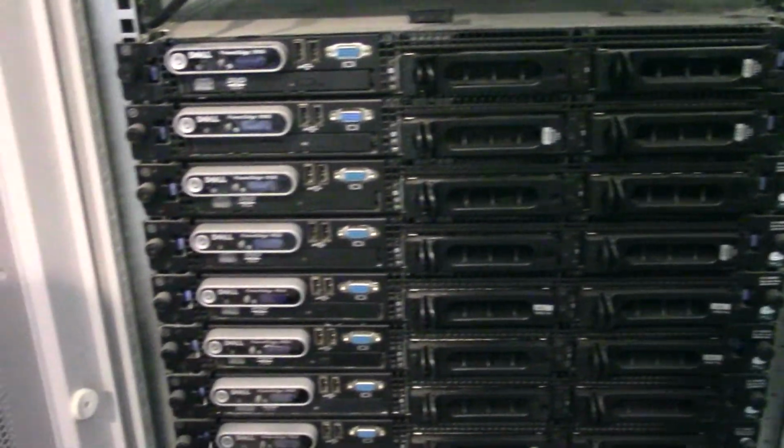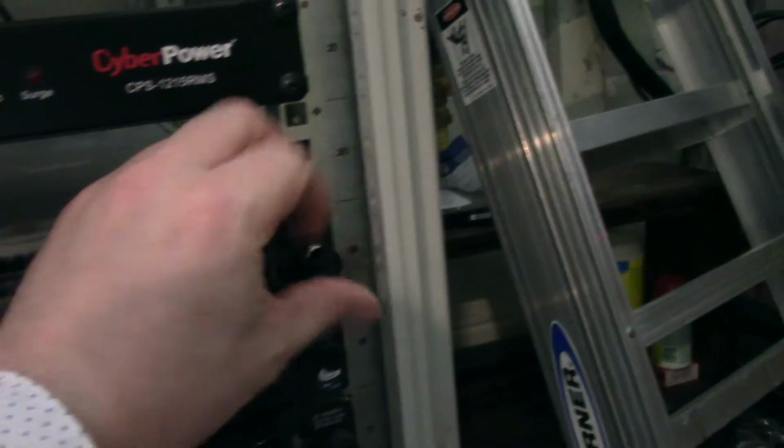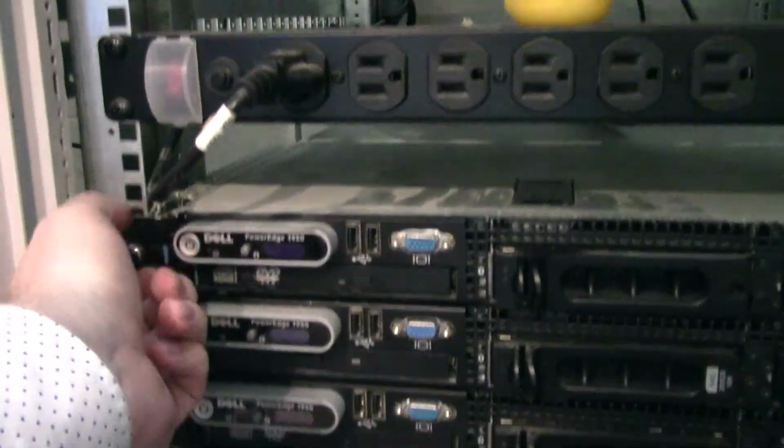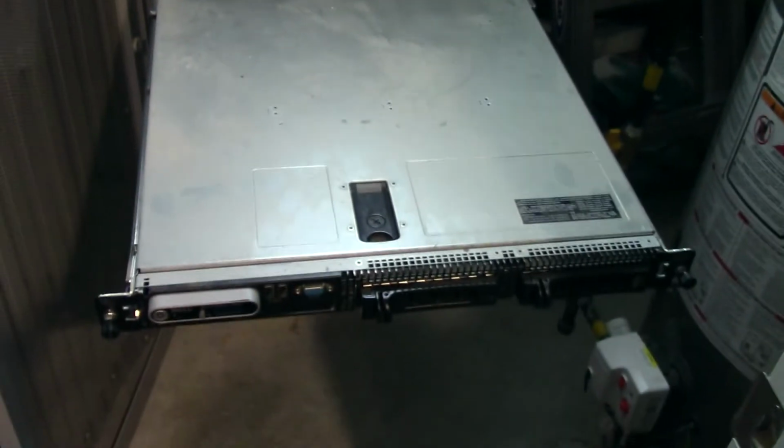Another thing that's cool about these is that they're very easy to do maintenance on. It might not look like it because they're all stacked up like this, but if we undo these little knobs here, we can see that they actually completely slide out all the way. A little bit more perspective on that.